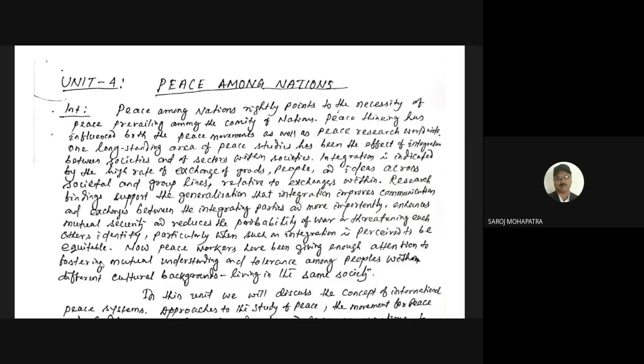Peace thinking has influenced both the peace movement as well as peace research worldwide. And you see, just 15 days before, what was the situation of war?